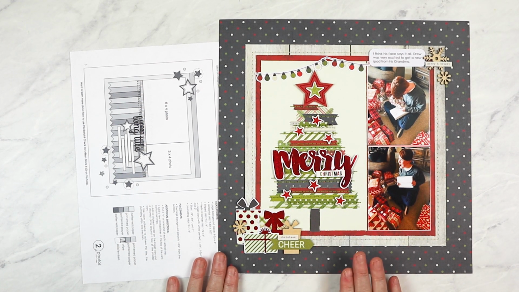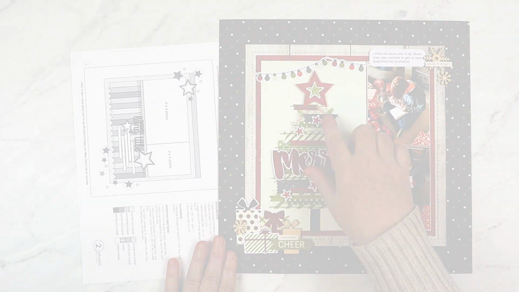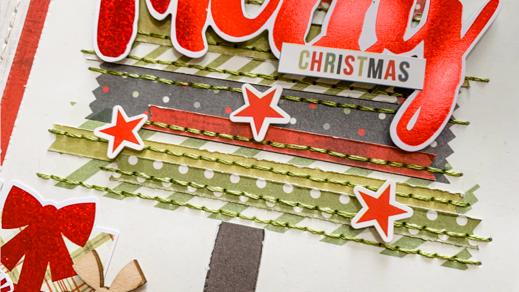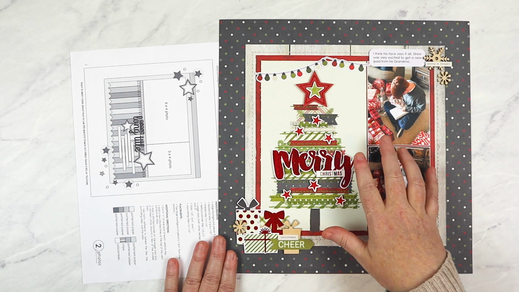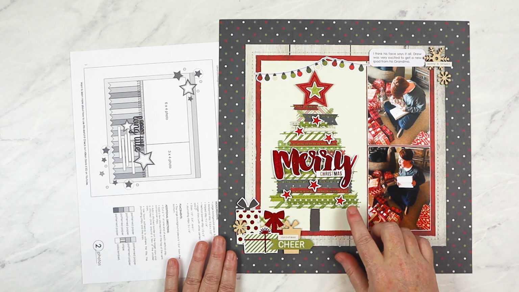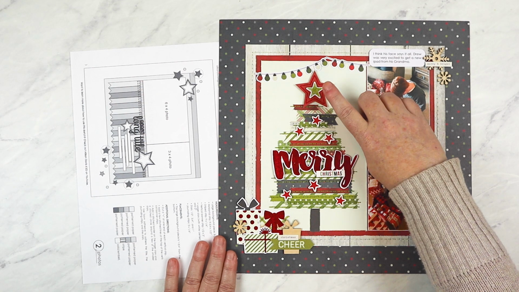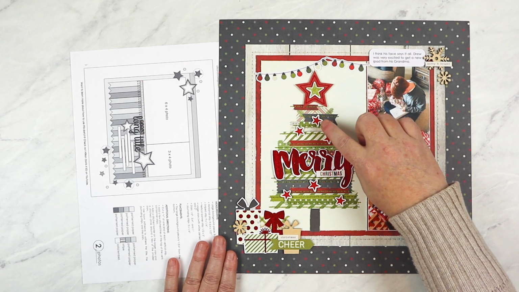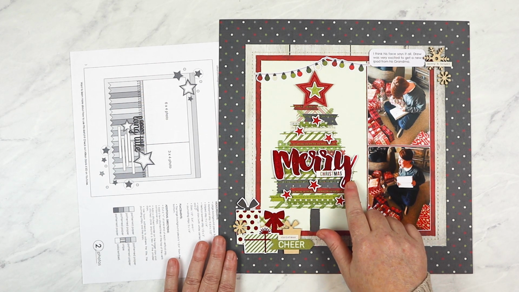I wanted to add a lot more detail and fullness to it, so I added a few pattern paper strips and some stitch lines. I cut a notch at both ends of the pattern paper strips to kind of blend in with the torn edges of the washi tape design on the paper. I also added a trunk, the star topper, some small star stickers, and then the Merry Christmas title.